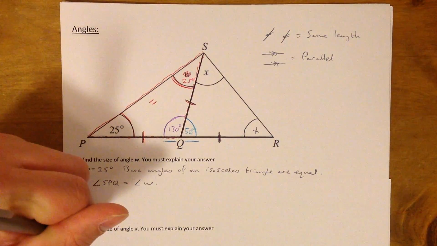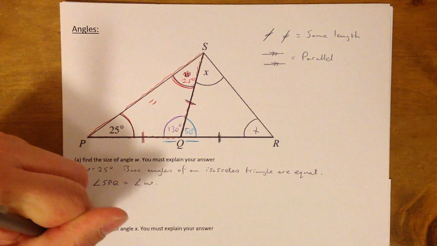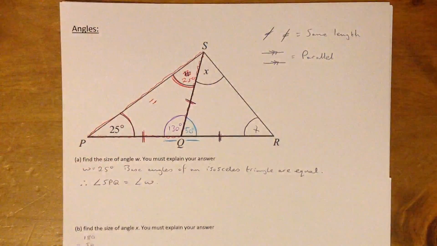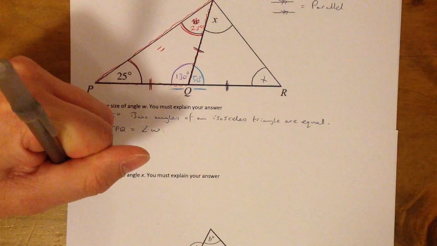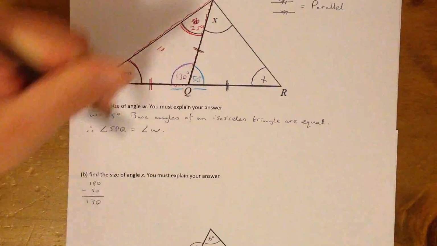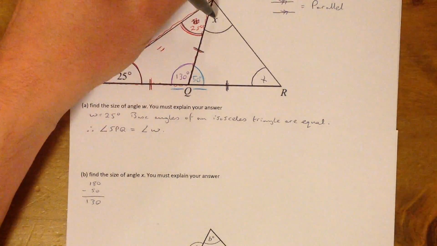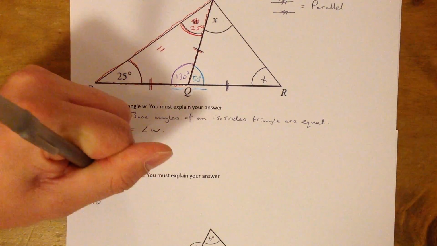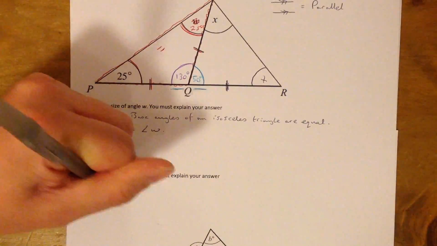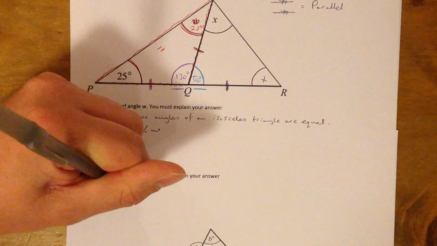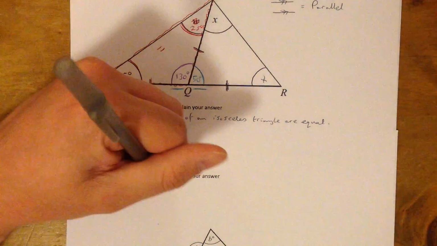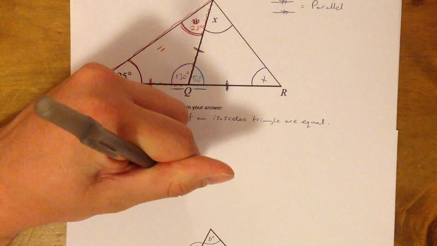So I can do 180 subtract the 50, which I found in this corner here. So 180 subtract 50 is going to be 130. And then that 130 is going to be shared equally between these two parts. So I can do 130 divided by 2. So that's going to tell me that angle x is 65 degrees. So x equals 65 degrees.